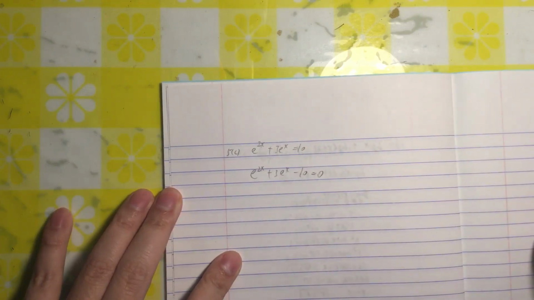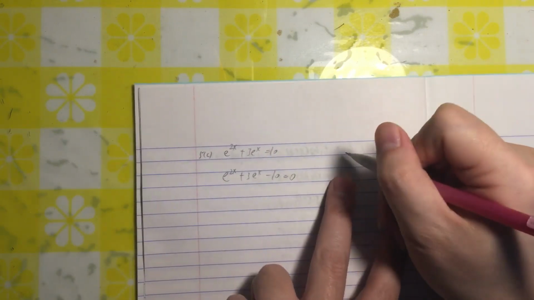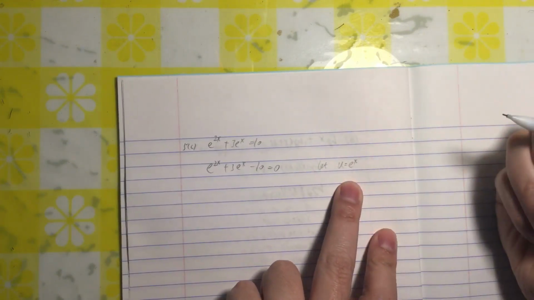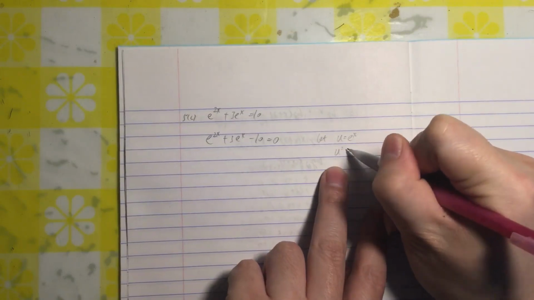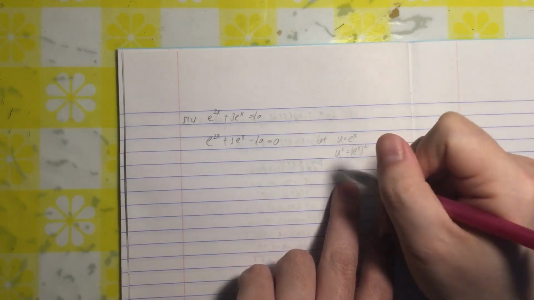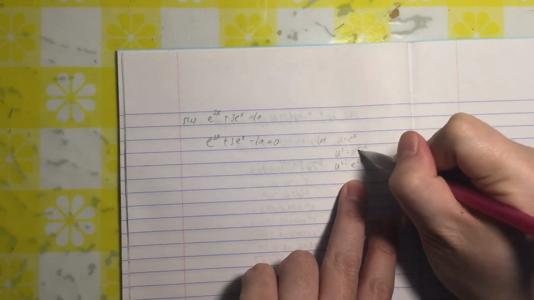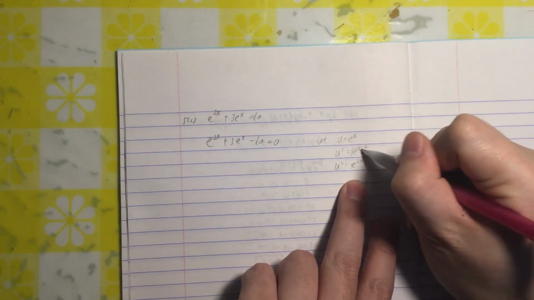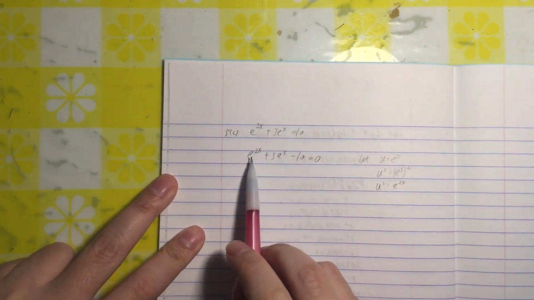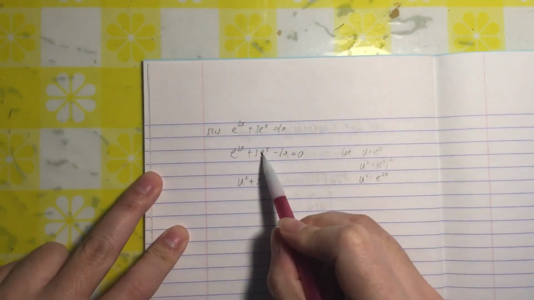Now, how can we solve this equation here? We can first of all make one substitution. If I let u be e to the power of x, then if I square both sides, u squared will be e to the power of x squared, which means u squared is e to the power of 2x. We multiply the exponents. If I substitute here, e to the power of 2x is u squared, and e to the power of x is u.